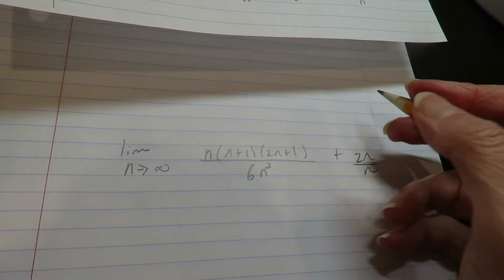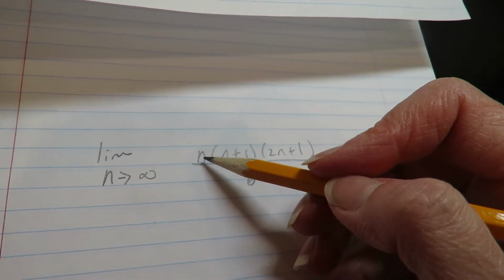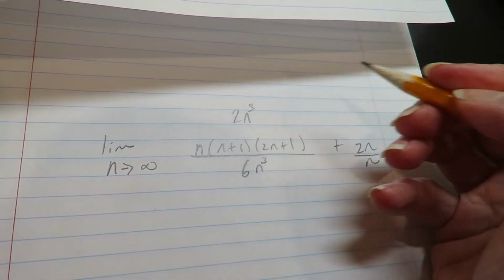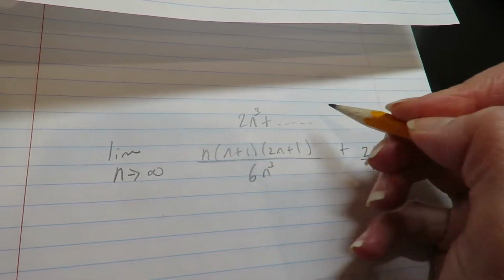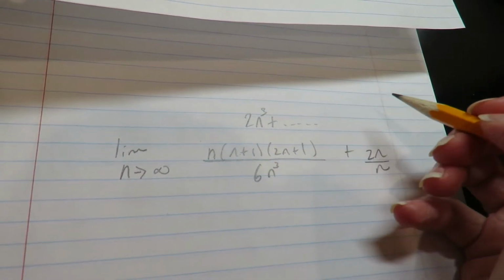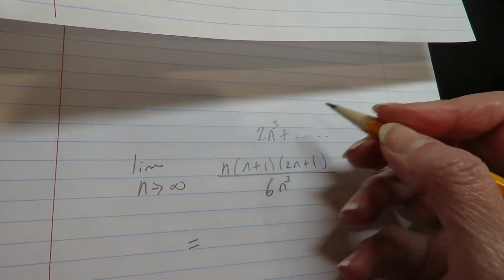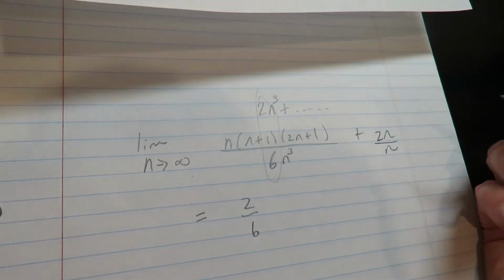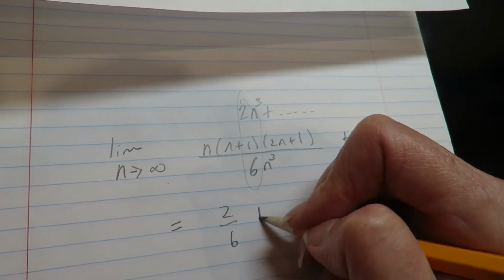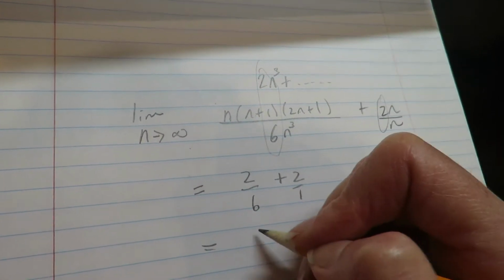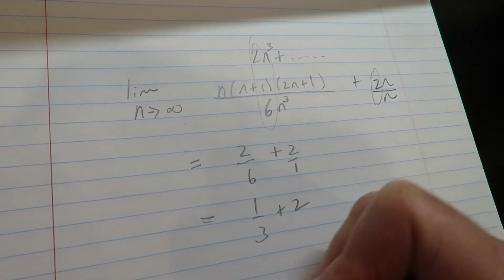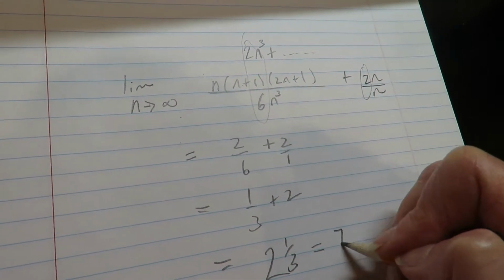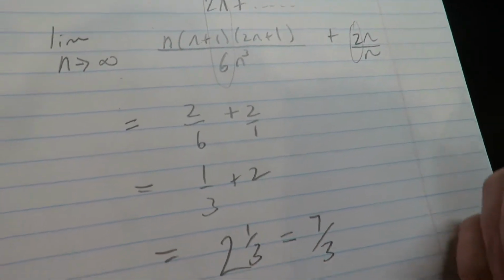Alright, now we're going to use the limit rules when this goes to infinity. If I multiply the first parts together, this times this times this is 2n cubed. That would be like, if you FOILed everything out, the first term would be 2n cubed. So now as we go to infinity, they're equal in degree, so it's the ratio of the coefficients. Same thing over here, it's the ratio of the coefficients. So you have 1/3 plus 2, or 2 and 1/3. You can write it as 7/3 if you prefer.